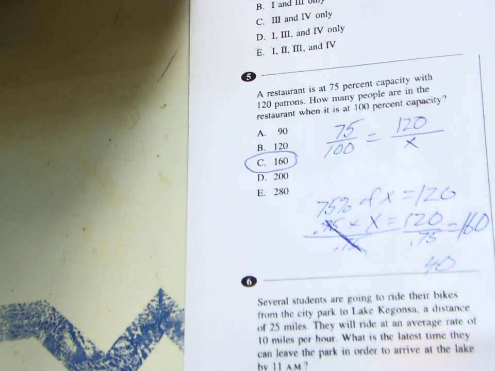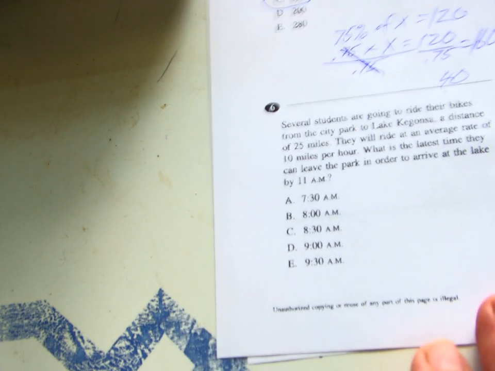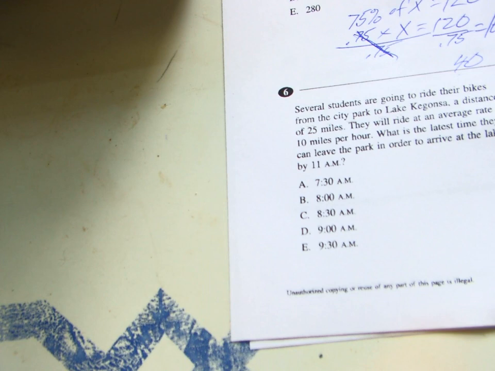Okay, number 6. Several students are going to ride their bikes from the city park to Lake Concha, a distance of 25 miles. They will ride at an average rate of 10 miles per hour. What is the latest time they can leave the park in order to arrive at the lake by 11 a.m.?